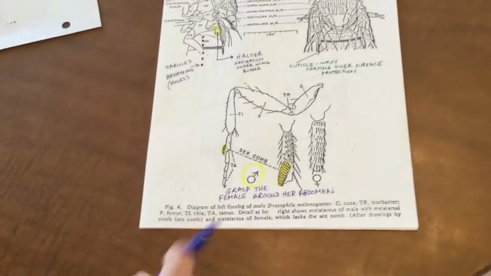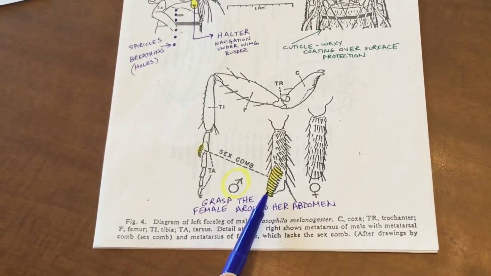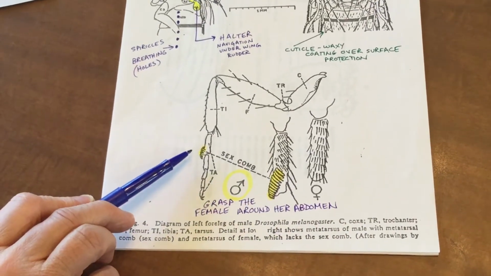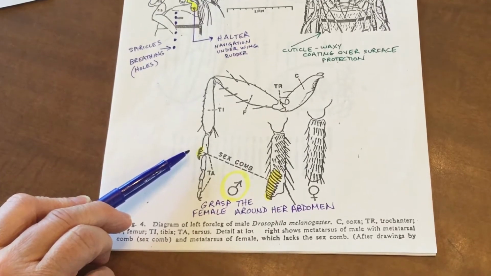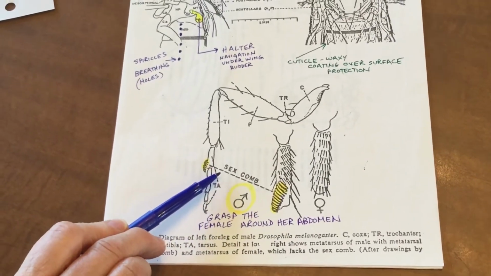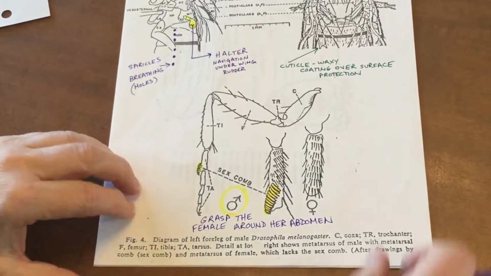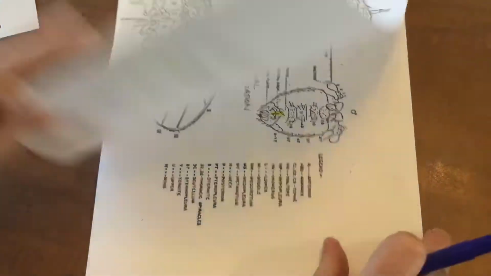On male flies only, they have something known as sex combs. They are going to allow for the male fly to wrap around and then grasp onto the abdomen of the female. Obviously, for the purpose of mating, it allows them to hang on while they are mating so that they, in fact, can procreate.